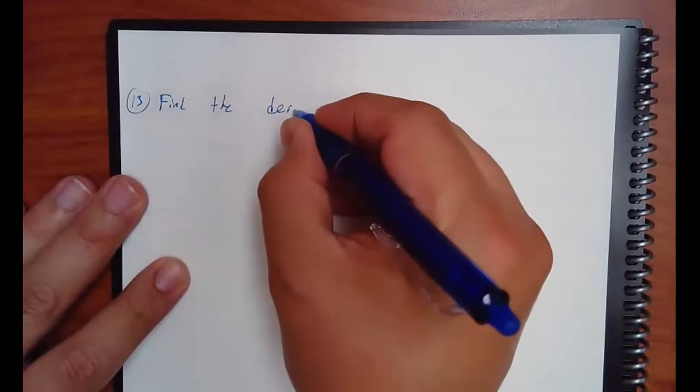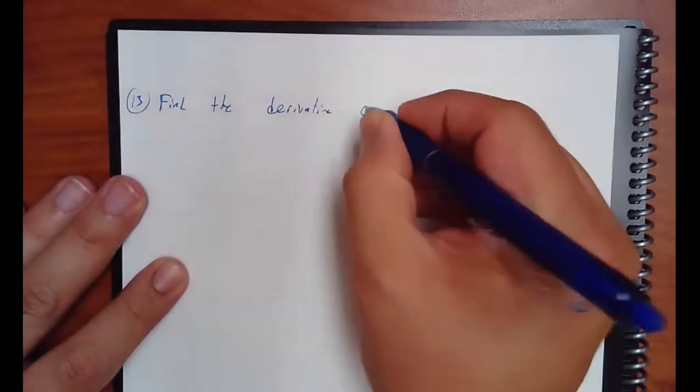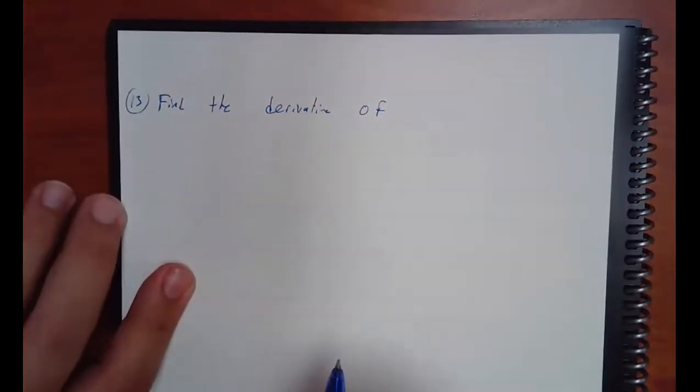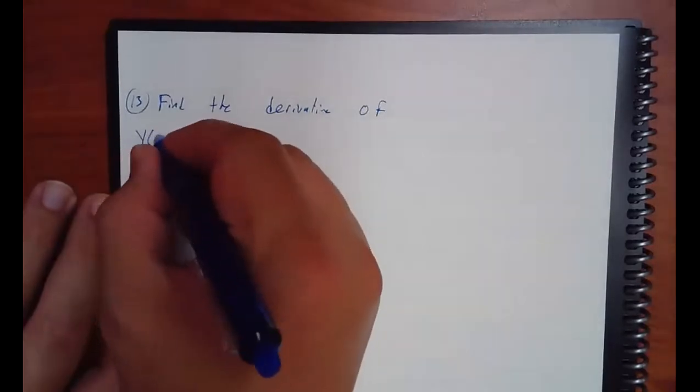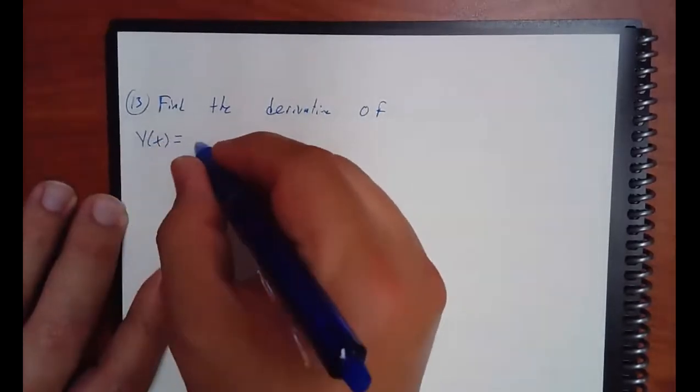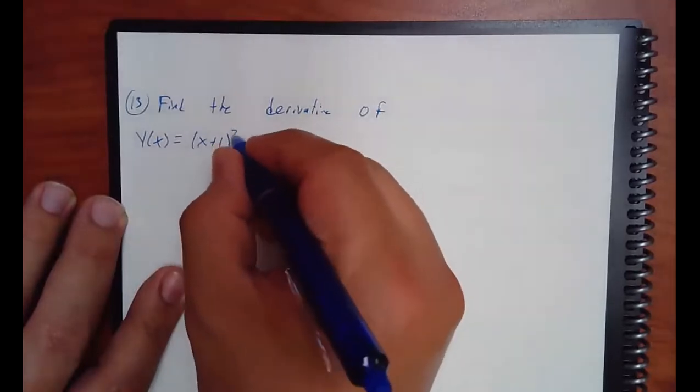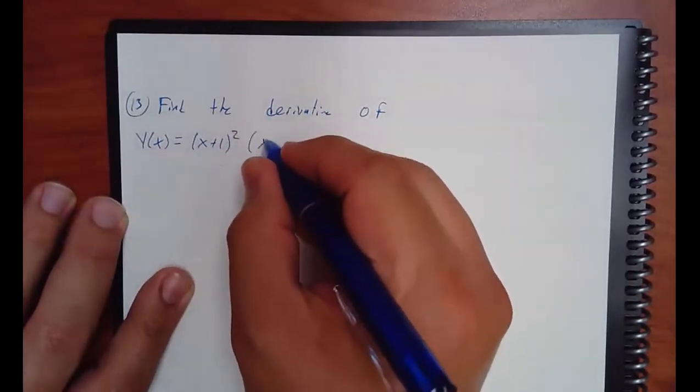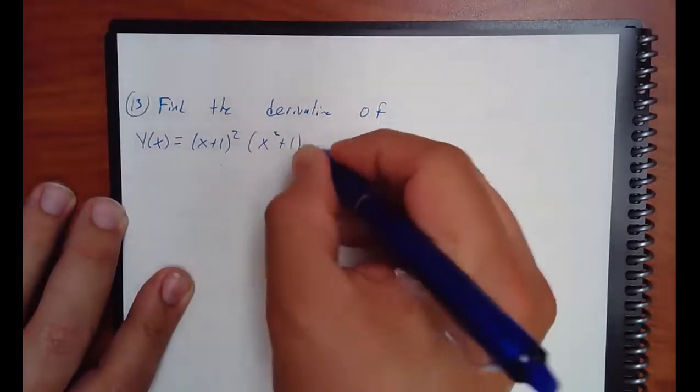Find the derivative of y of x is equal to x plus 1 squared times x squared plus 1 to the negative 3.